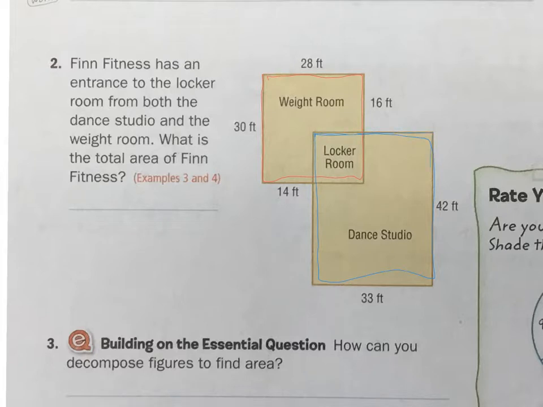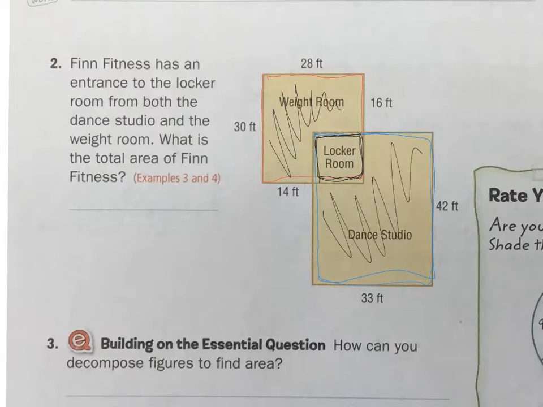So I have 2 parallelograms, and I can find the area. Now, I do need to know what this is right here, because I want to find out what this is here, what this is here, and then what this is here.